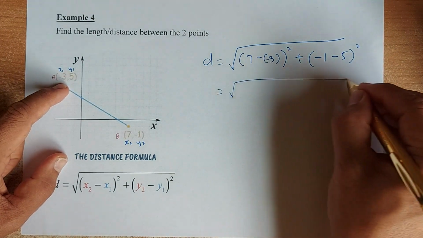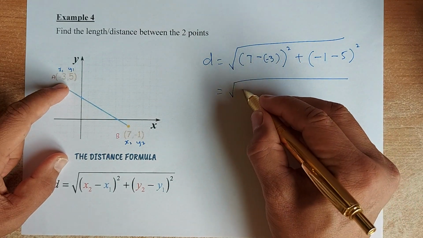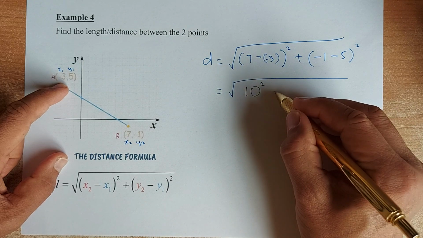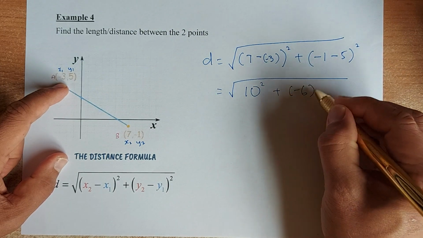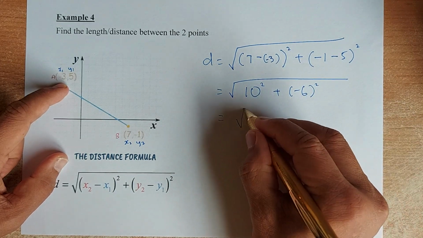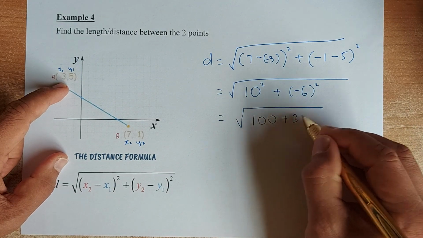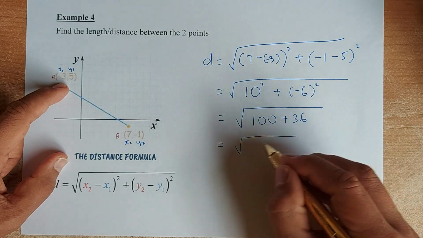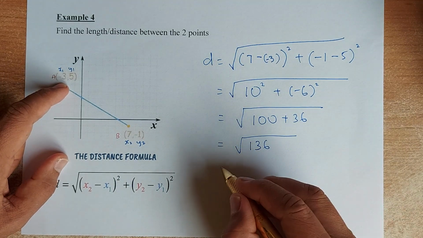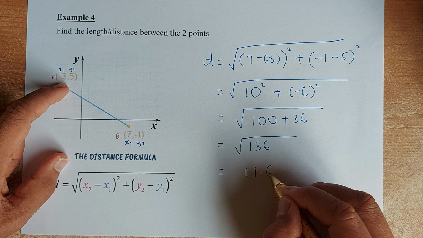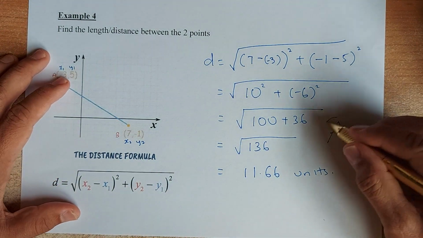Simplify them. 7 minus negative 3 is going to be 10 squared. Negative 1 minus 5 is going to be minus 6 squared. Expand out. So 10 squared is 100. Minus 6 squared is 36. And the answer is square root of 136. Then the last step, of course, put it in your calculator, and the answer is 11.66 units. So that again will give you an achieve.